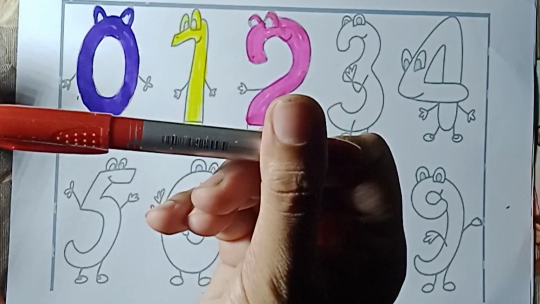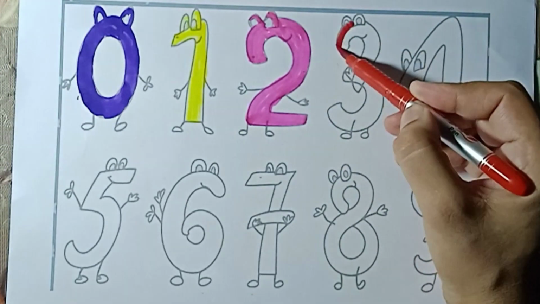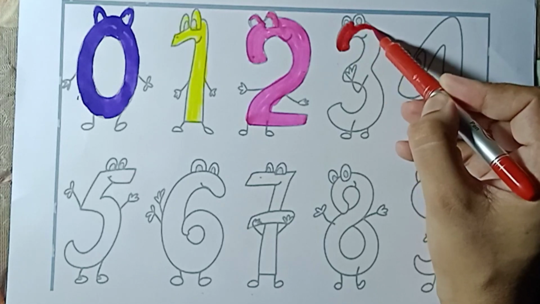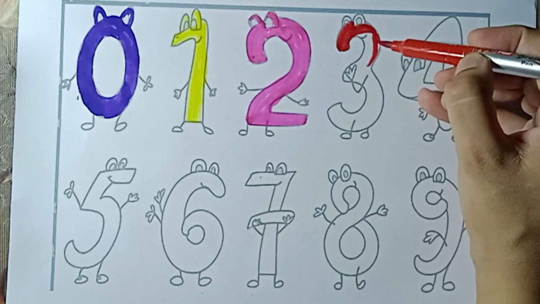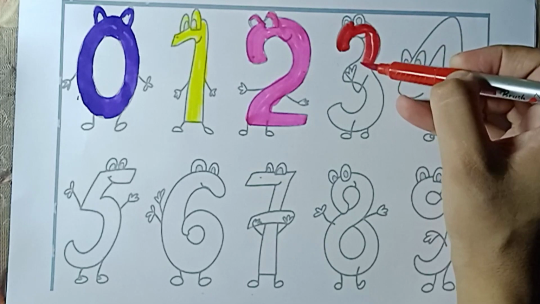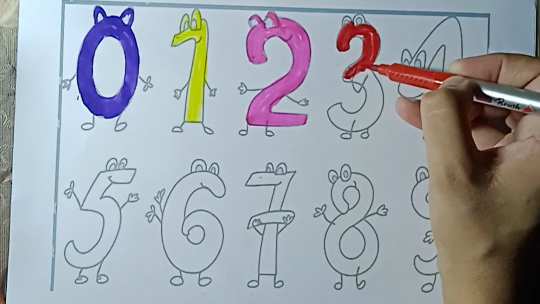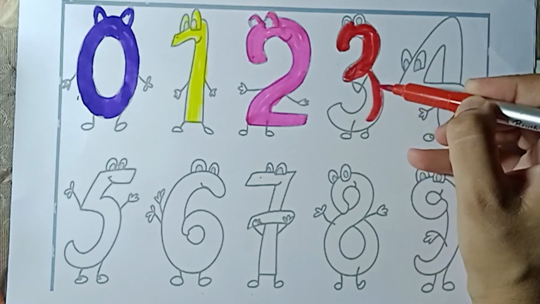Next is red color. 3. Red color. 3. Which number is this?